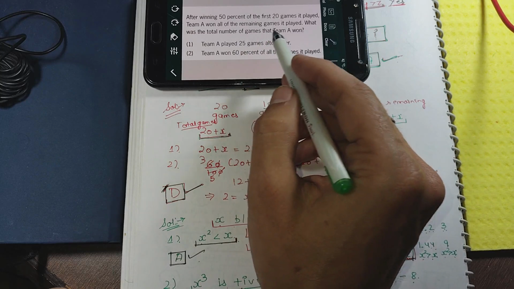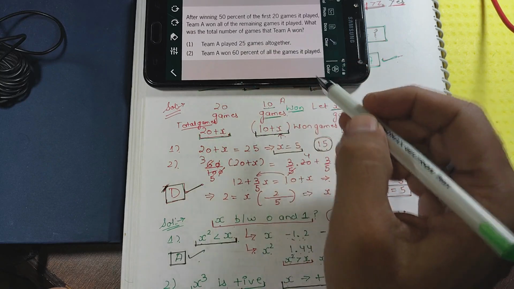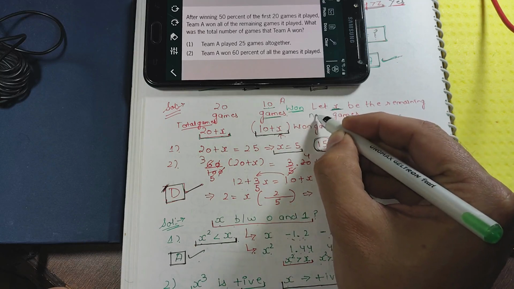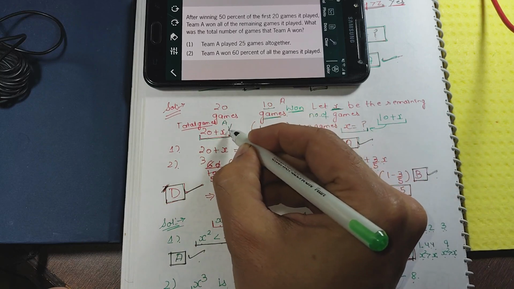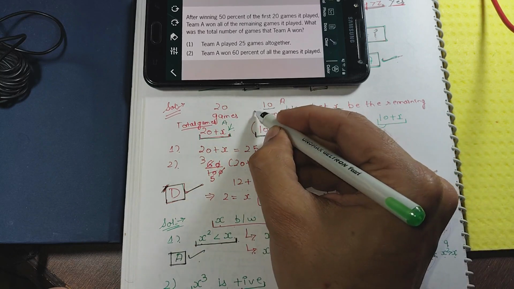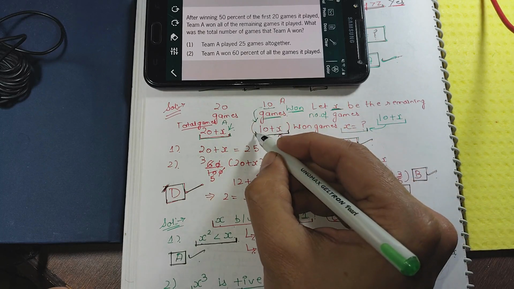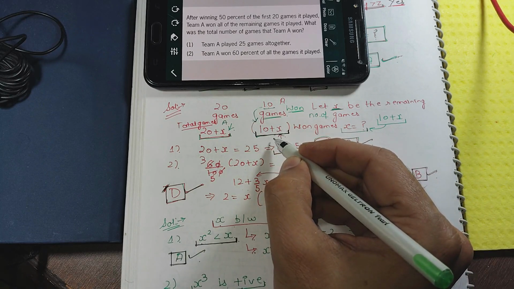After that, it played a certain number of games and it won all of the remaining games. So let us suppose that x is the number of remaining games. Then the total number of games that Team A played will be 20 plus x. And since Team A won all the remaining games, the total number of games that Team A won will be 10 plus x.